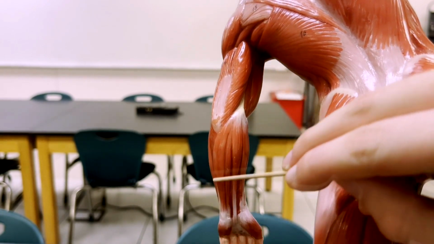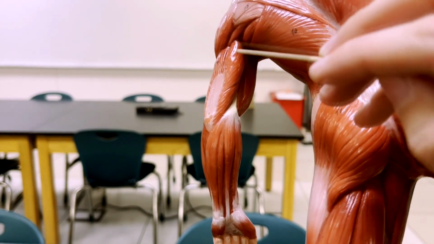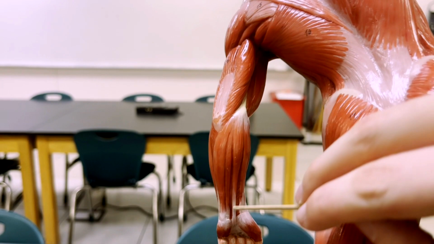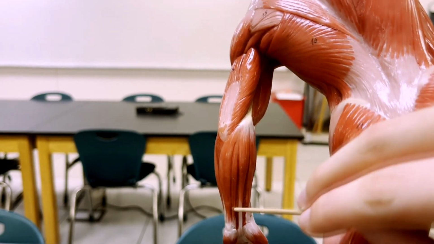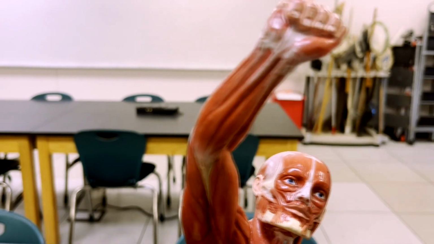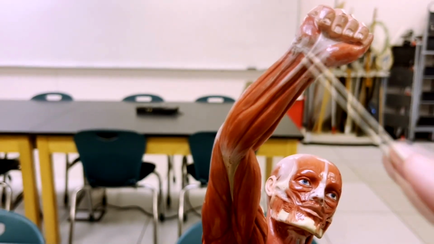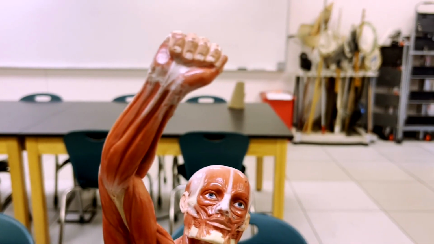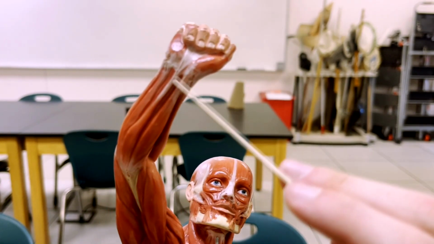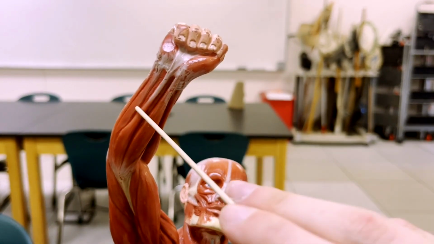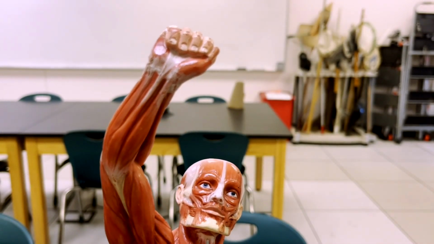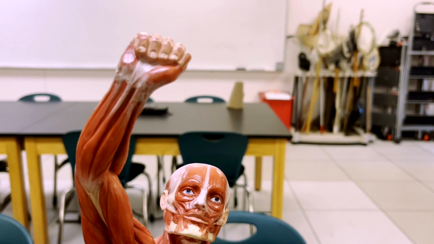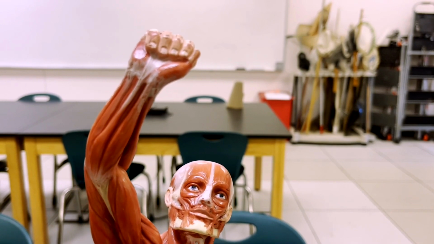That's going to be this one right here. And then we're also going to have our palmaris longus, and that's going to be this muscle right here. And on this side, we can see our palmaris longus as this muscle going up just right there. We can also see our flexor digitorum superficialis, which is going to be this in-between muscle you see right there. That's going to be, again, flexor digitorum superficialis.